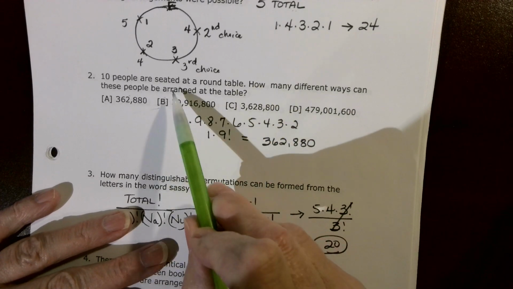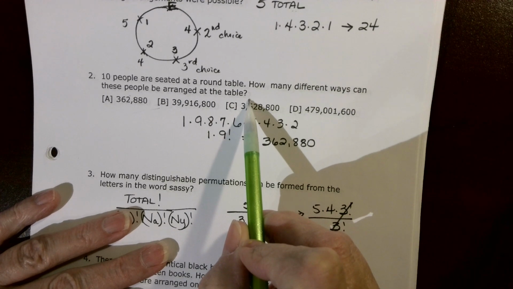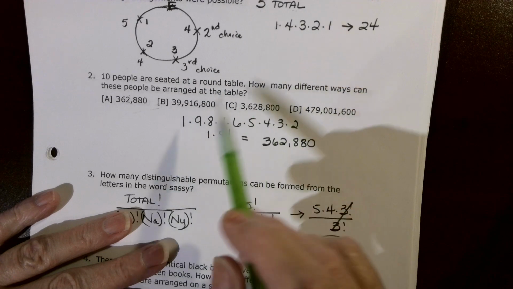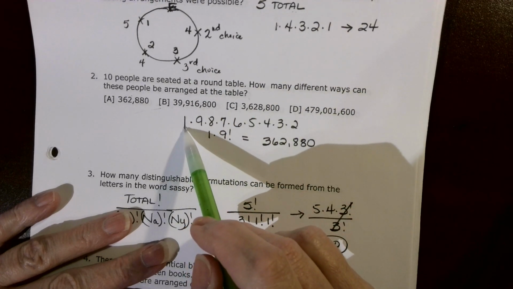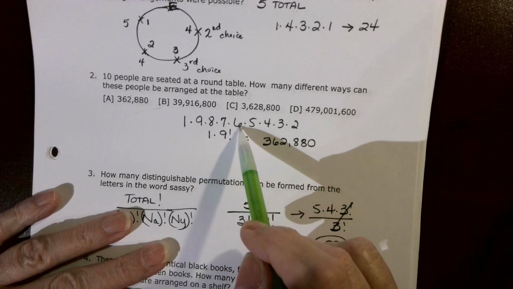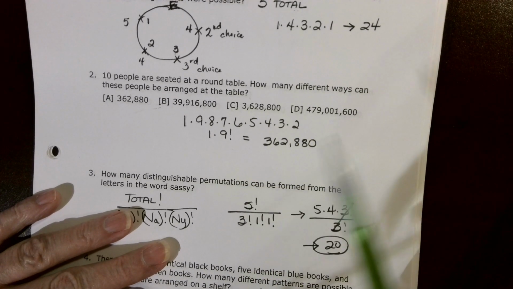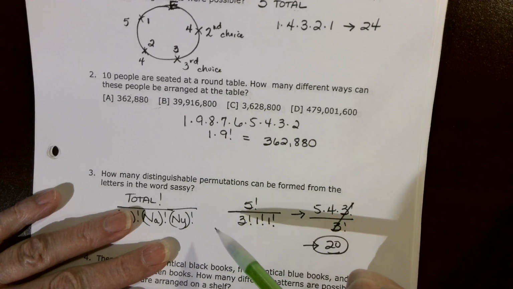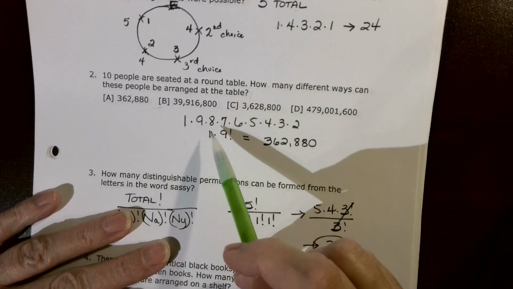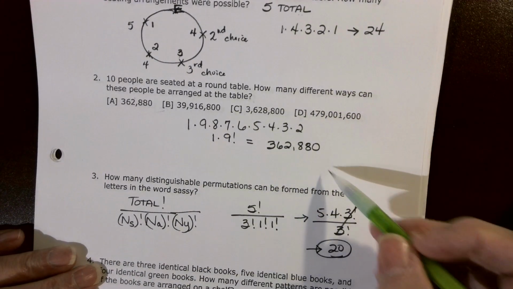So if you have 10 people seated at a round table, how many ways can they be arranged? Okay, so following the pattern you see up here, the first one will be a 1, because you have to start somewhere, so you chose that one. And then 9 times 8 times 7 times 6 times 5 times 4 times 3 times 2. It's the same thing as 9 factorial. So if there's 10 and it's round, it's going to be 1 less than 10, 9 factorial. So you get 362,880.